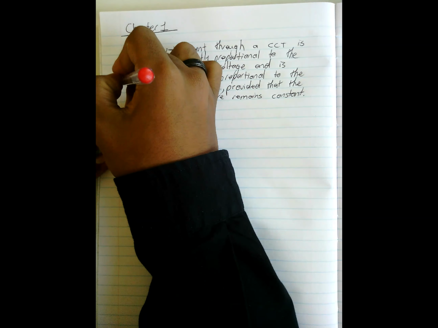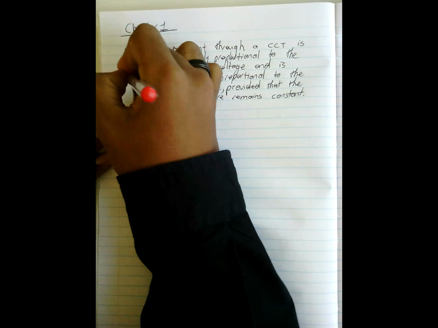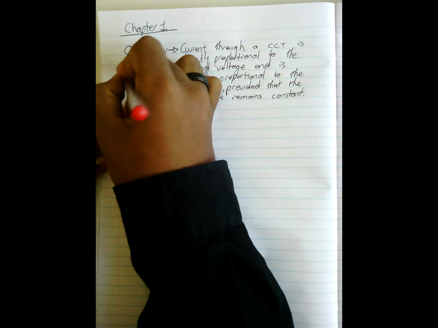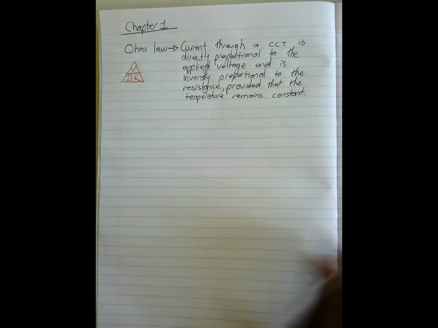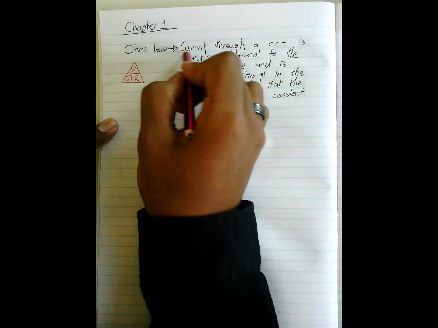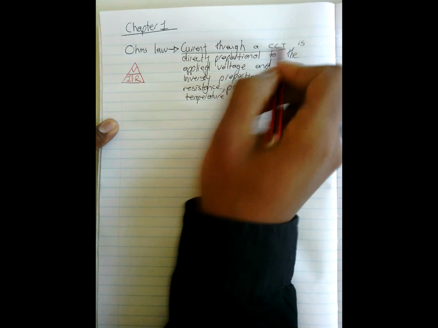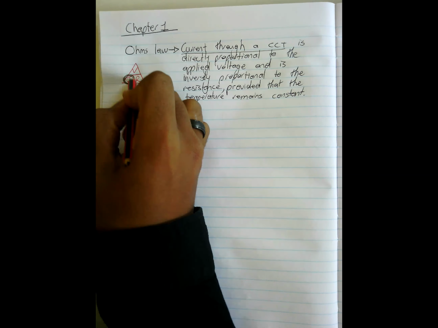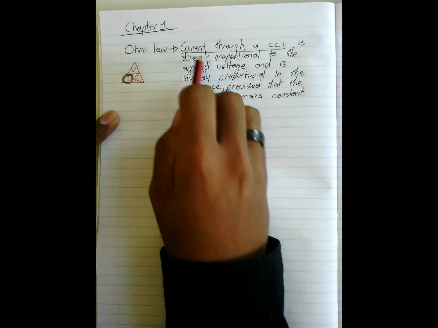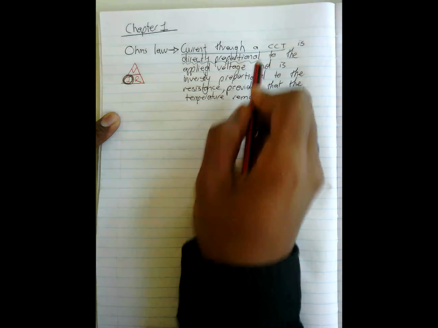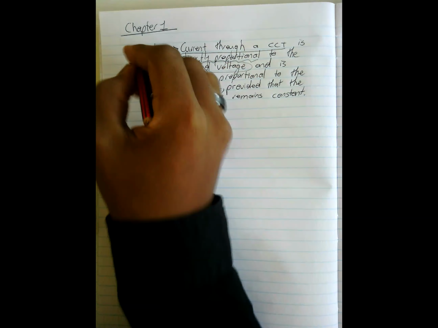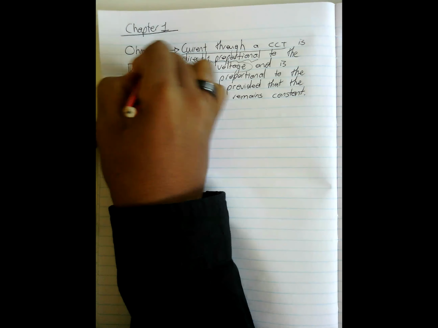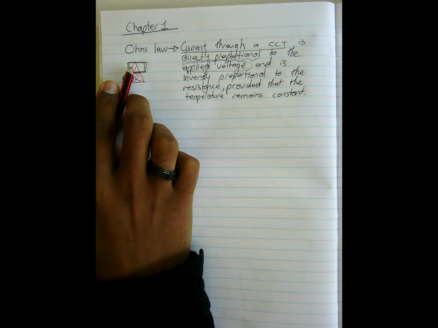So, current. Okay, we first get our triangle. And our triangle, everyone should know this by now. It's V on top, and I and R like that. So this law is saying that the current through a circuit is directly proportional to the applied voltage. So it's this one here. It's directly proportional to the voltage.